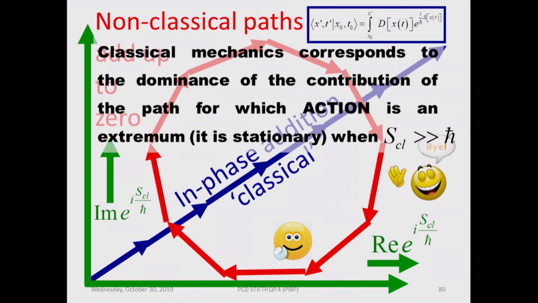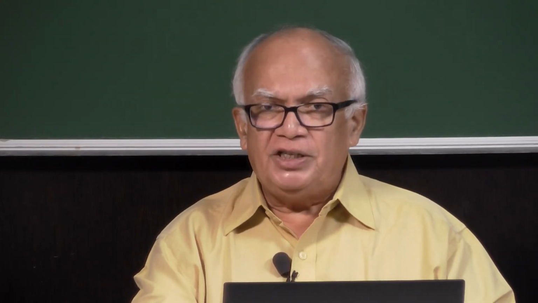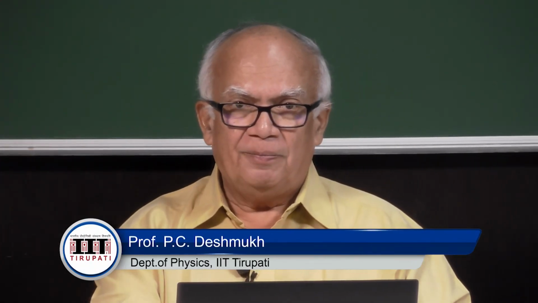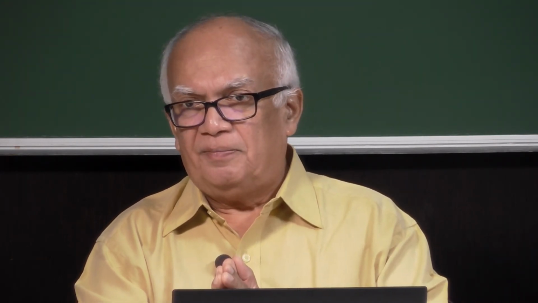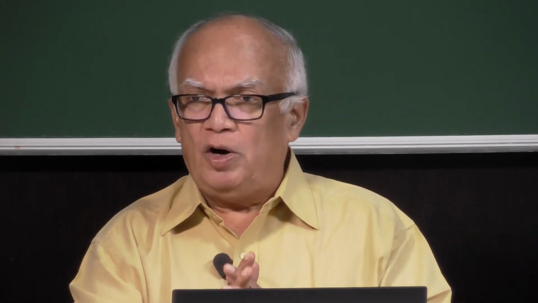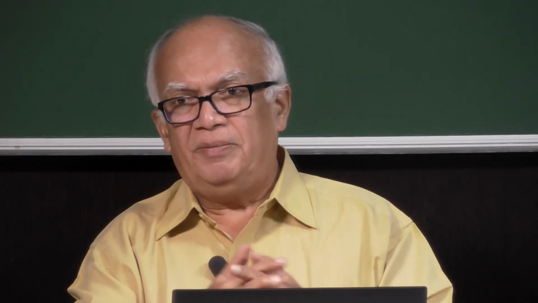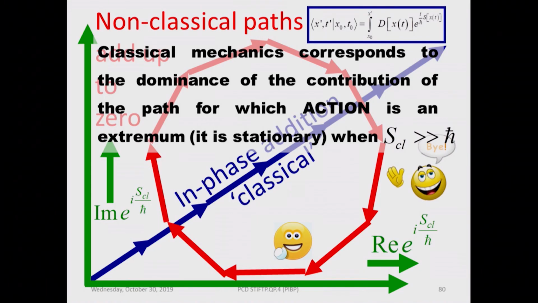And this now tells us why the classical path is so commonly seen in nature, because whenever the classical action is much larger than the quantum of action, which is h, that ratio is coming into the picture all along. So when the classical action is much larger than the quantum of action, then the neighboring paths add up in phase. And that is the reason the Lagrange-Hamilton equation works in classical phenomena, or phenomena which we can describe by classical mechanics, and for others we need quantum mechanics.